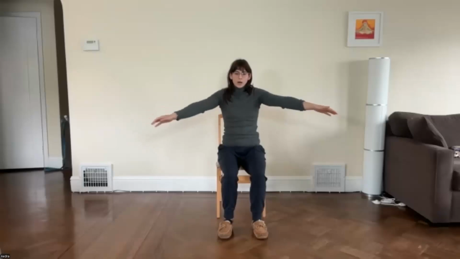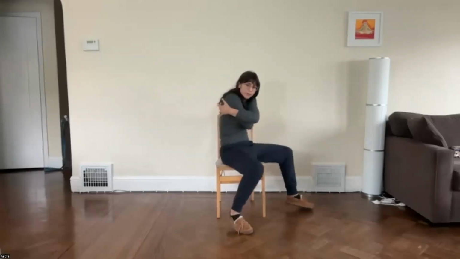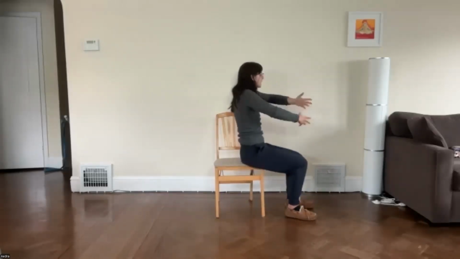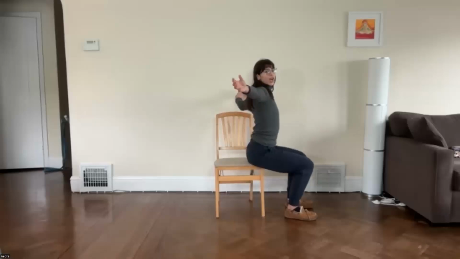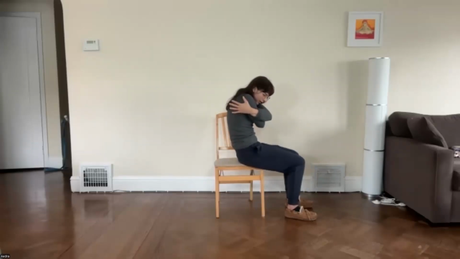And exhale, round your back, tuck your tail, and give yourself a hug. I'm just going to show you a side view. You don't need to move. It's just so you have a different perspective. Inhale, we open the arms out to the side, chest lifts, tail goes back, gaze rises, and then exhale, round the back, give yourself the hug.